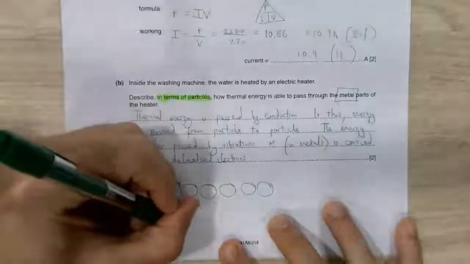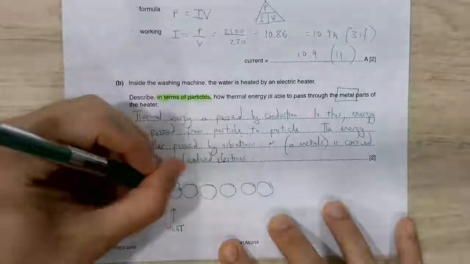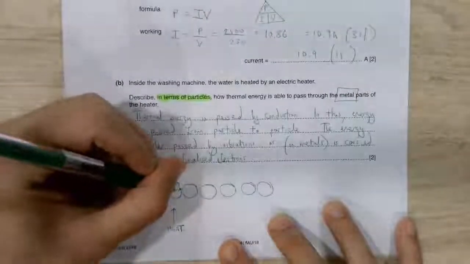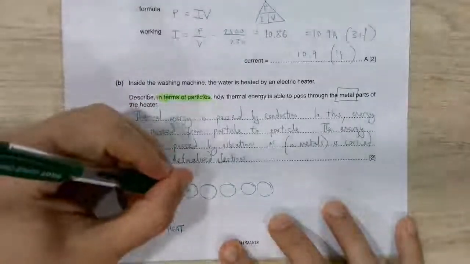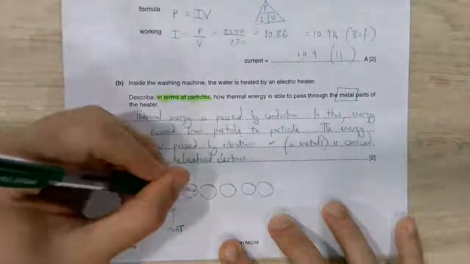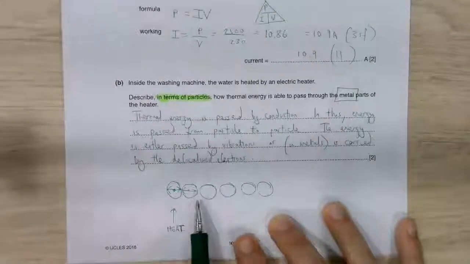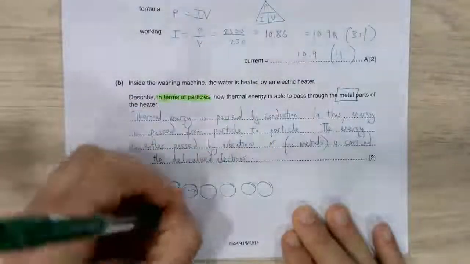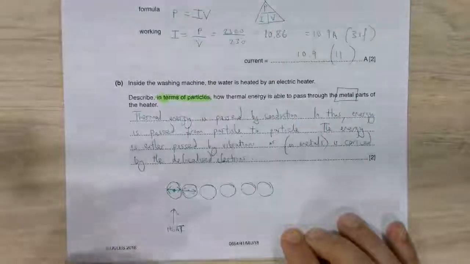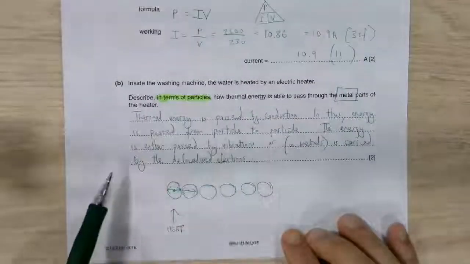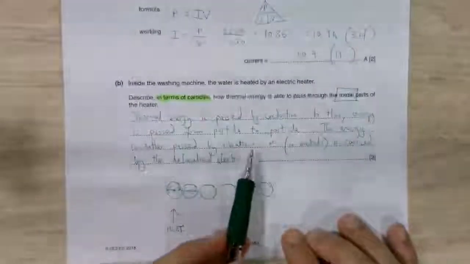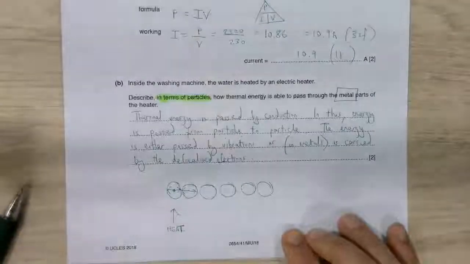what this atom does is start to move left and right. He starts to shake, or vibrate, to use a far better word. As a result, this one will start to vibrate, and as a result, they'll all start to vibrate and pass from the hot end to the cold end. That is conduction. It's passed from particle to particle, and it's passed by vibration. In the mark scheme, that's what they were looking for.